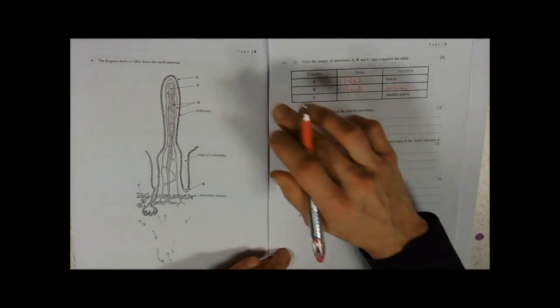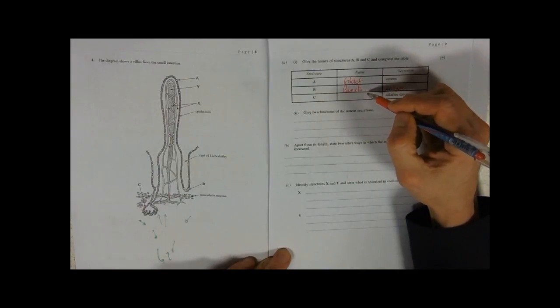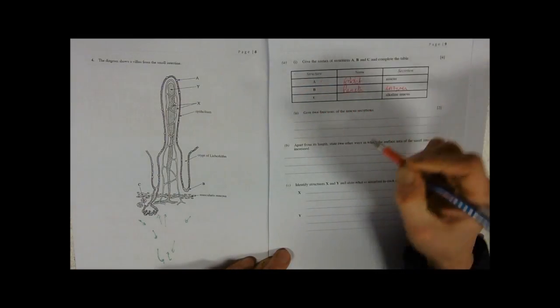That's not actually on our spec, so we'll forgive you that one. Don't worry about that one. The rest of the question is good. Anything that comes up like that on the exam, the examiners at their meeting usually complain, and it gets the treatment it deserves. Move quickly on to C, Brunner's glands.